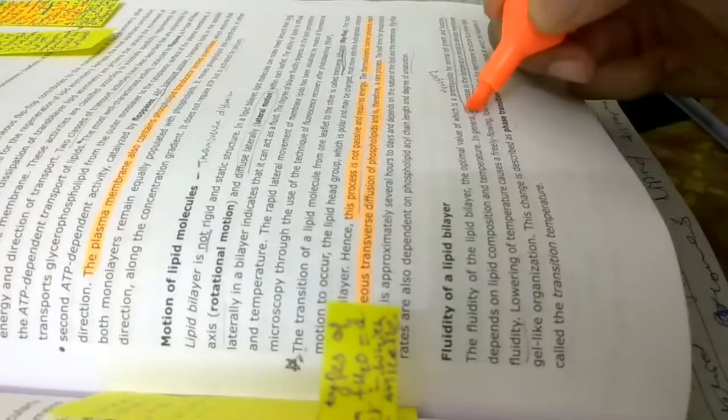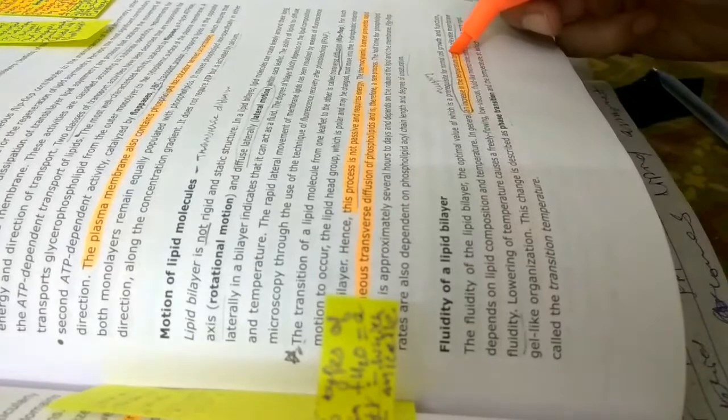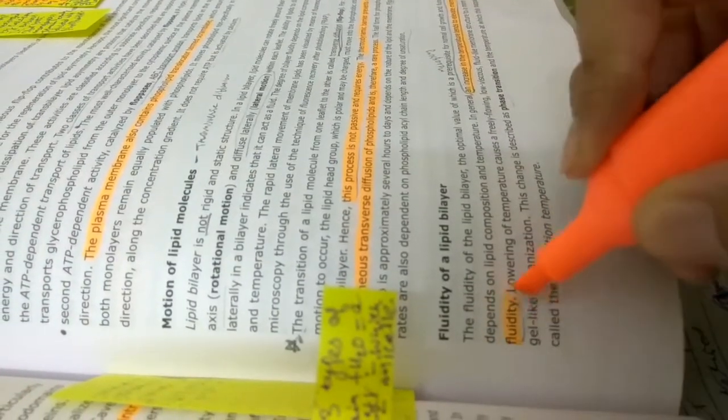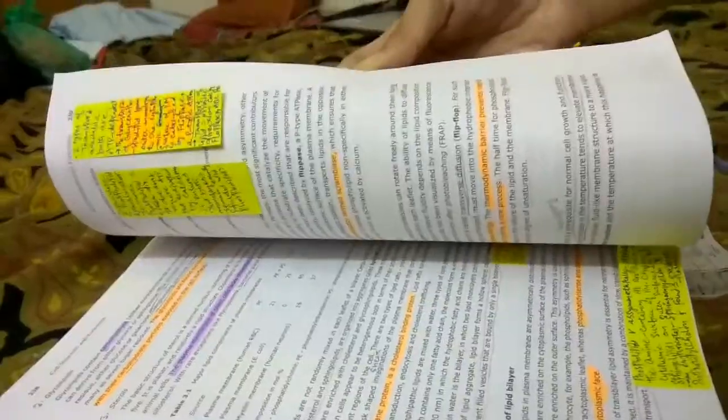Then there are three classes of lipid molecules present in the lipid bilayer: phospholipids, glycolipids and sterols. Phospholipids. In phospholipids, the head is hydrophilic and two tails are hydrophobic. Actually, phospholipids are made up of four components: an alcohol, it may be glycerol or sphingosine, fatty acids, and a phosphate, and that phosphate is attached to an alcohol.